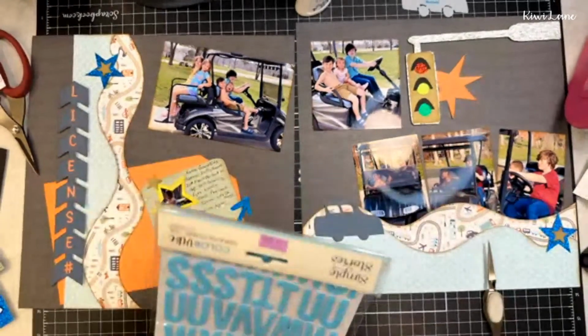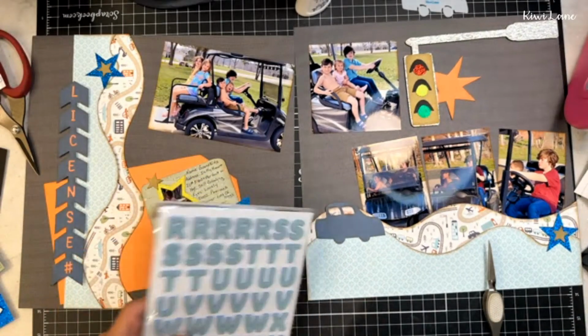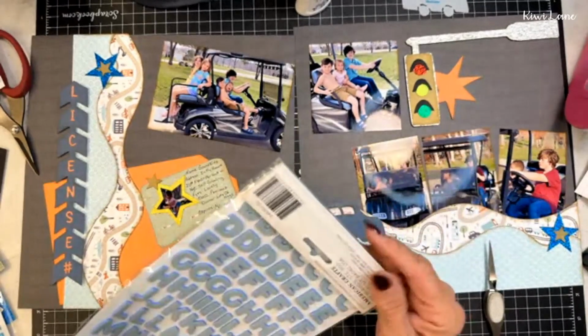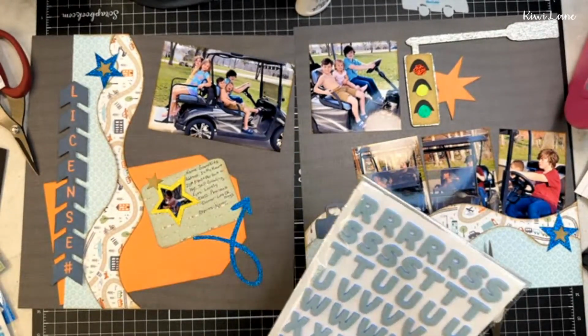And then we'll use this one. Or do we want this one? Oh, this could be cute too. Let's just do this one. This one is an old sticker. It's got a little texture to it.